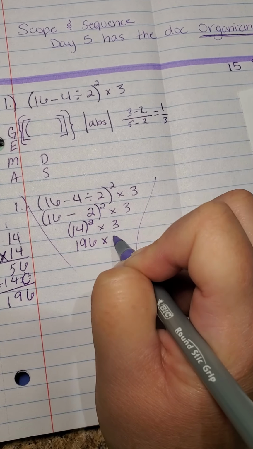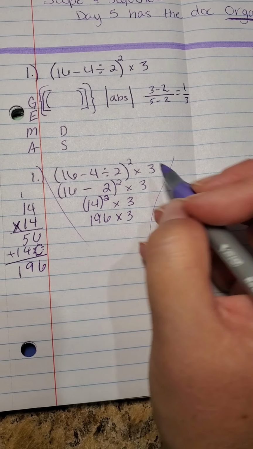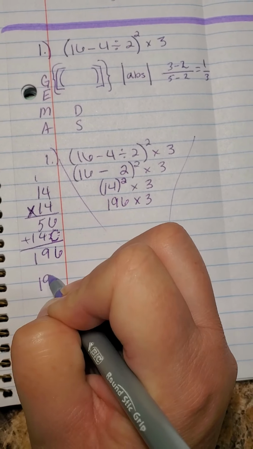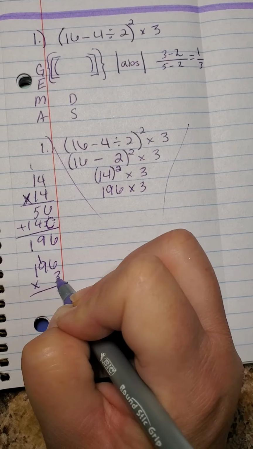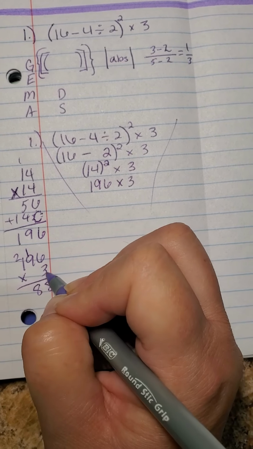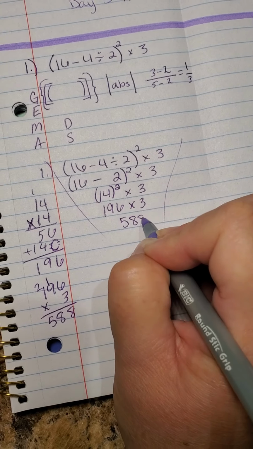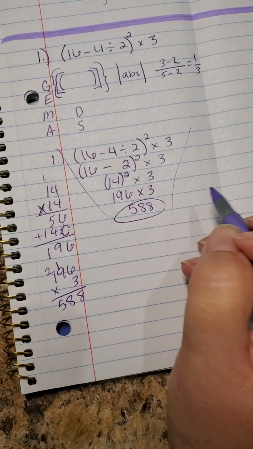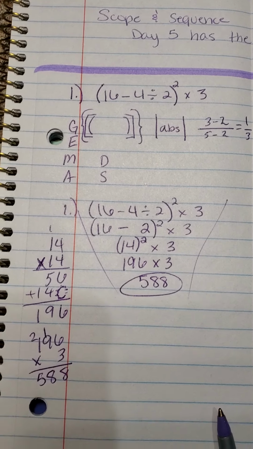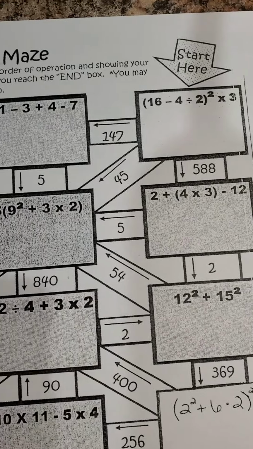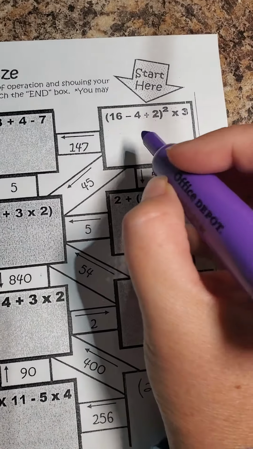And then copy the rest of the stinking problem. And now 196 times 3. Go over here, 196 times 3. 28. 3, 4, 5. 588. I got 588. Circle my answer. Stay nice and organized. And then we'll come over here. Is one of our choices on the arrow away from the box 588? Yes.